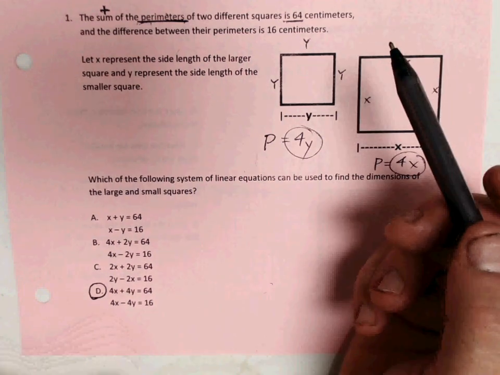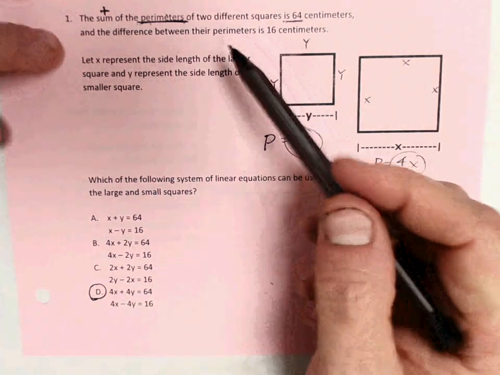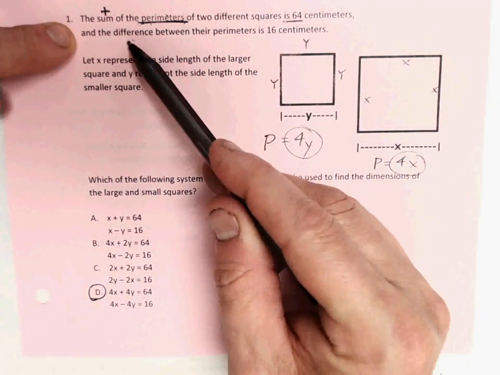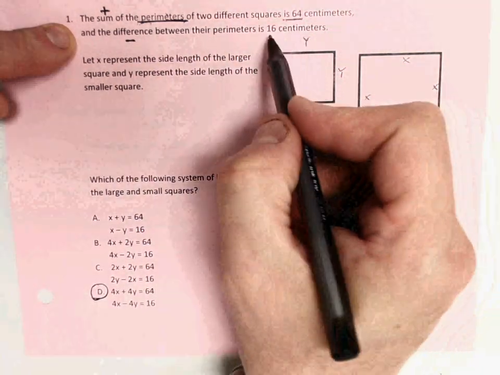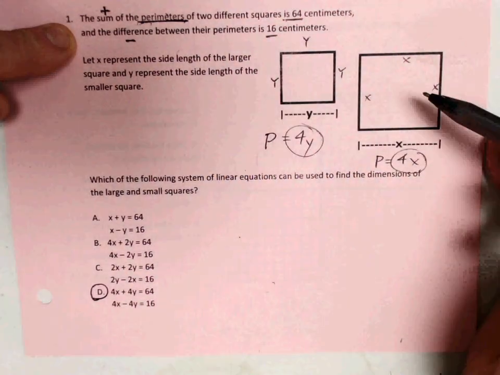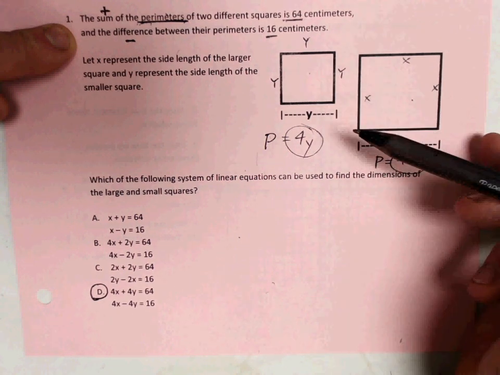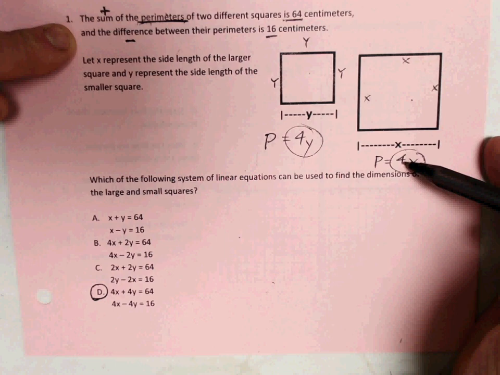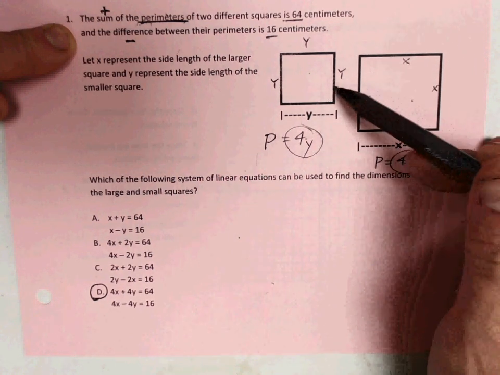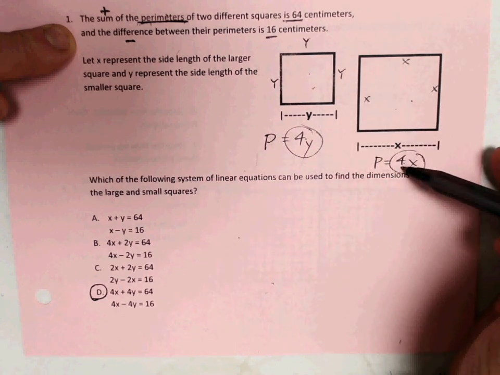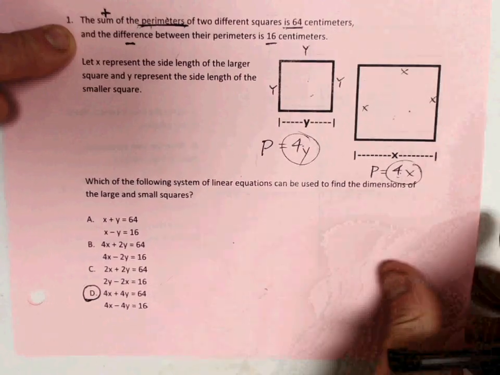Now, if there was another one that had 4x plus 4y equals 64, let's see what the other part of the sentence gives. The difference, the subtraction, between the perimeters is 16. So we'll always subtract the large minus the small. So we would have 4x minus 4y, because this square is bigger than this one, right? So 4x minus 4y is 16. You can see that that's the second one right here.